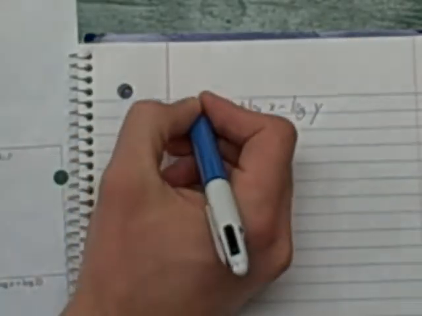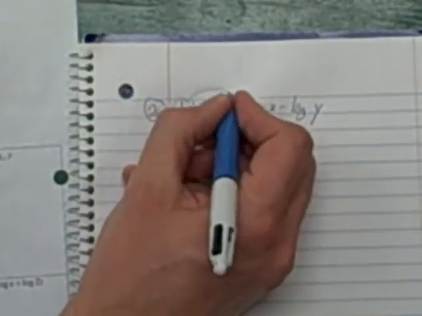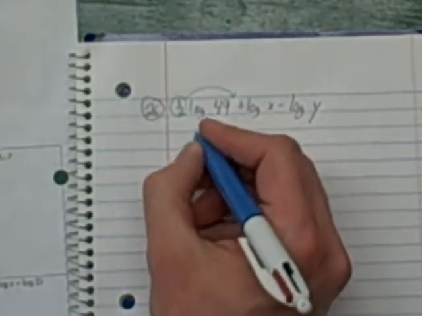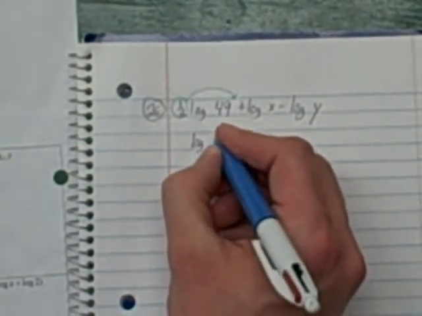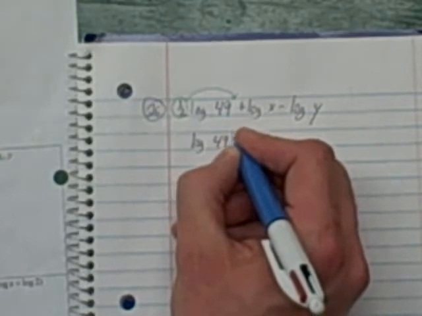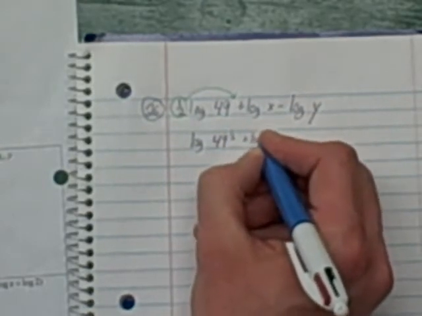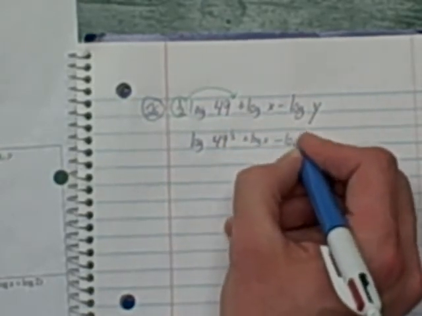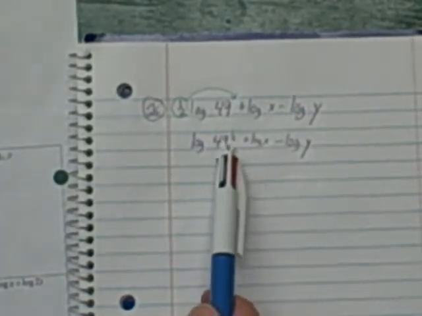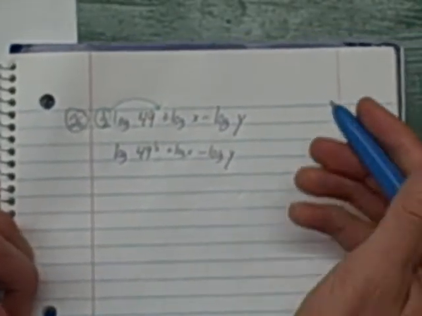What I do look for first are these little guys right there. I like to circle them, and I like to make them exponents. Don't be afraid to rewrite the problem a couple times to get it to where it needs to be. This is 49 to the 1/2 power plus the log of x and minus the log of y. Okay. Don't panic. We mentioned this in a previous video. If you don't remember it, you can go back and look at the video.